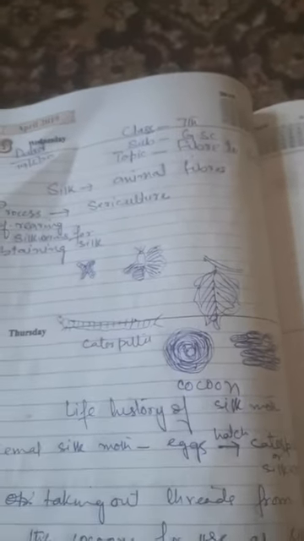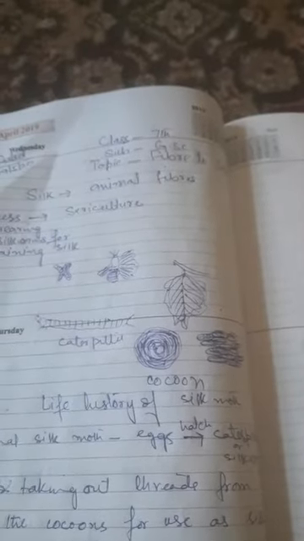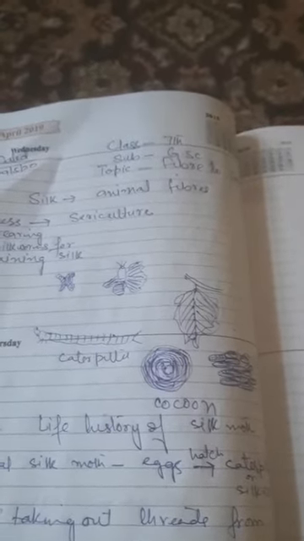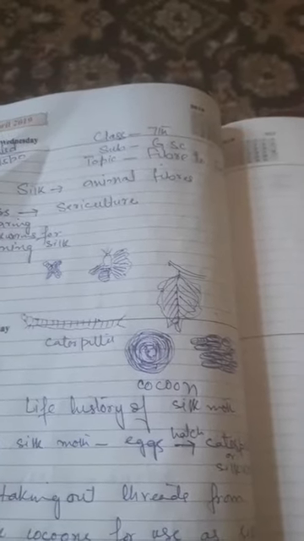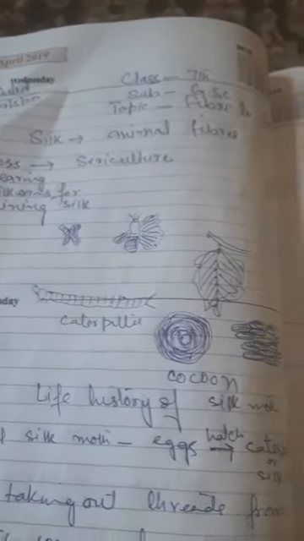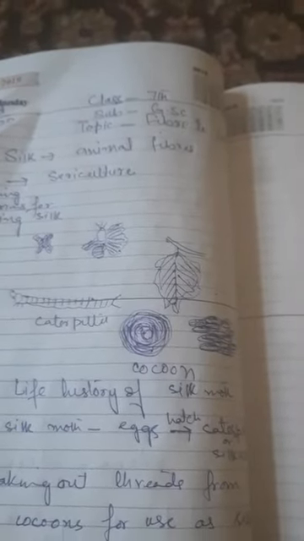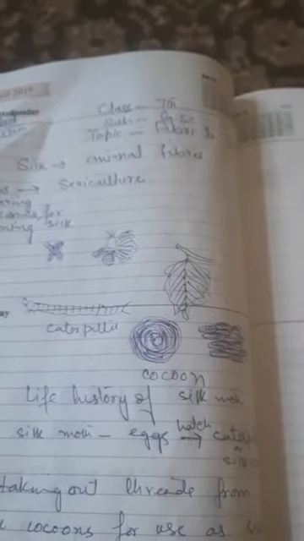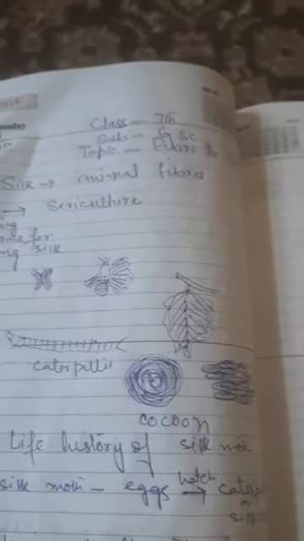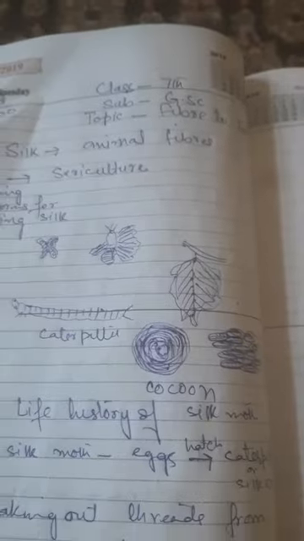What does the farmer do? They keep these eggs under proper conditions, under suitable climatic conditions of temperature and humidity, in a warmer temperature where the eggs hatch into larvae. But this is done at the time when fresh mulberry leaves are there, when the mulberry trees bear a fresh crop of leaves, because the larvae feed on these leaves.